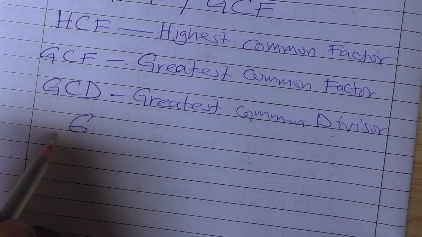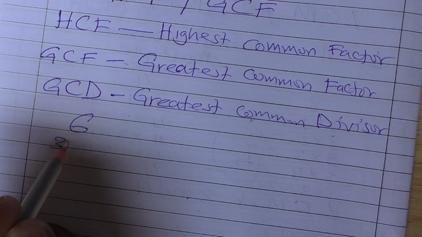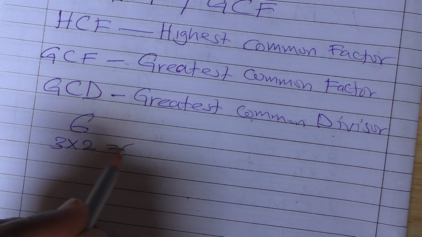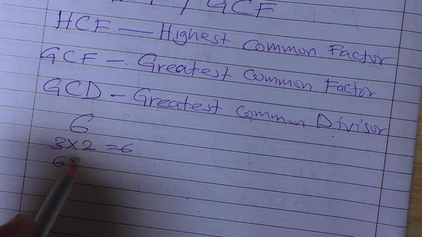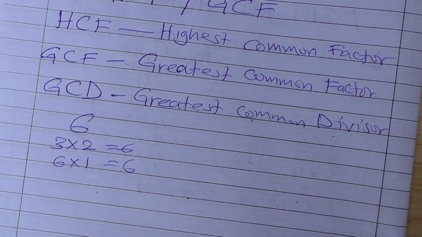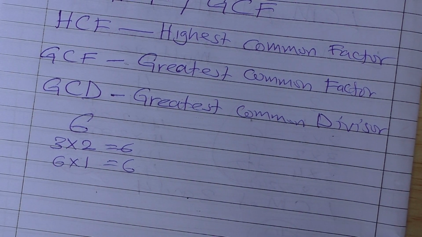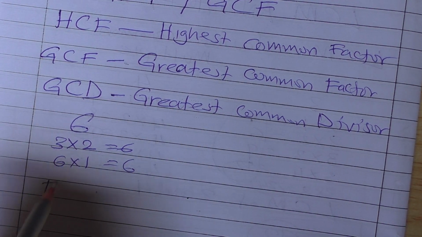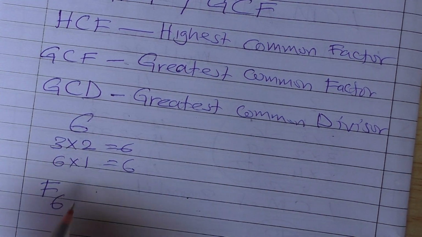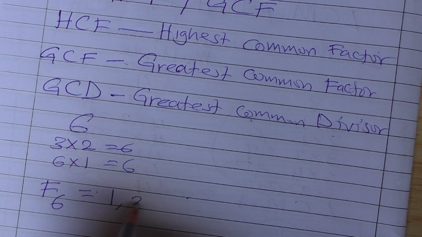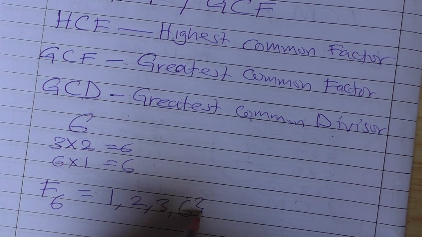That is to say, 3 times 2 gives 6, and 6 times 1 gives 6. Meaning that the factors of 6 are 1, 2, 3, and 6 itself.